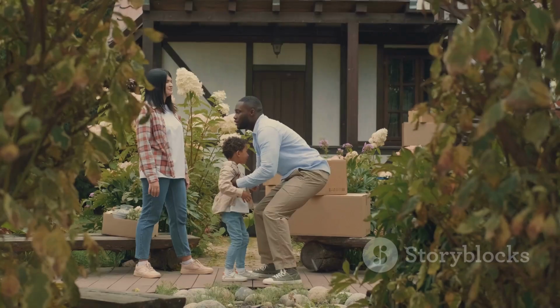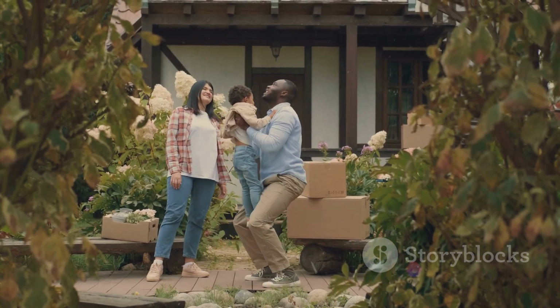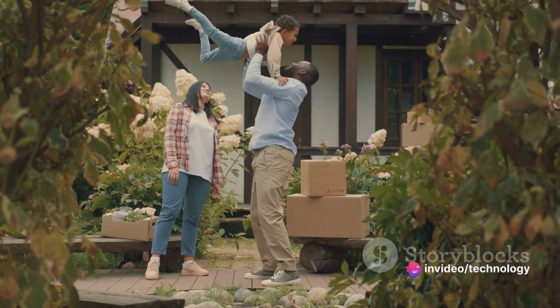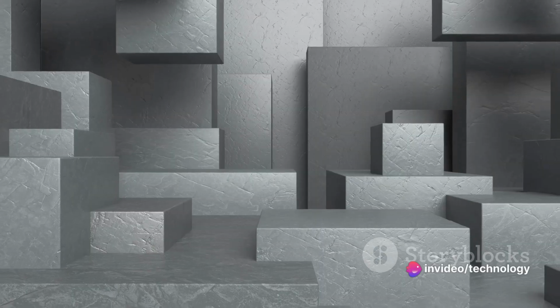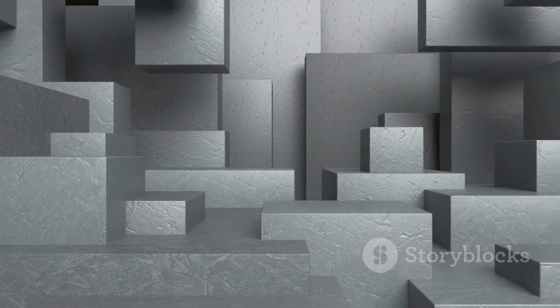Picture an array of arrays, forming a cube-like structure. Welcome to the world of three-dimensional arrays. It's like a skyscraper where each floor has multiple rooms and each room has several boxes. Now that we've piqued your curiosity, let's dive deeper into these fascinating structures.